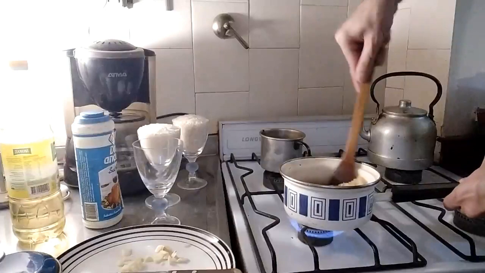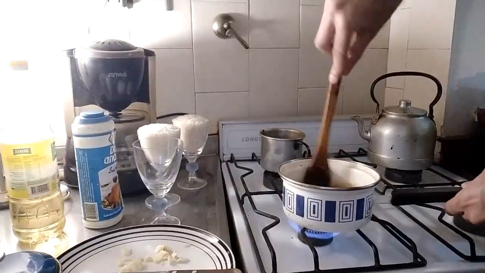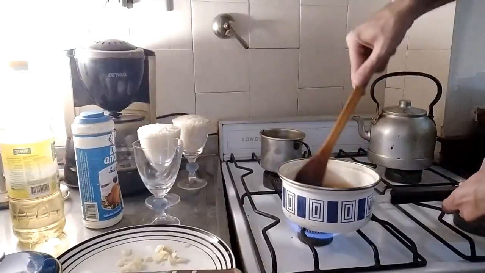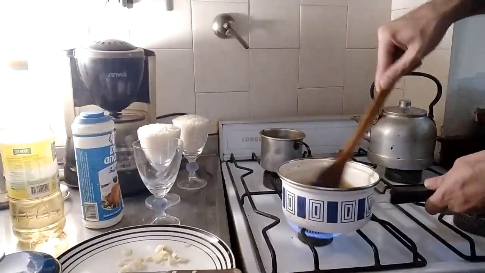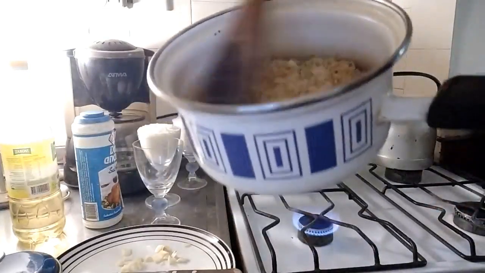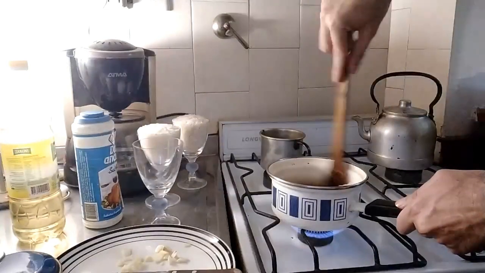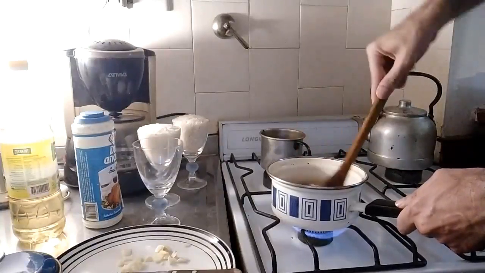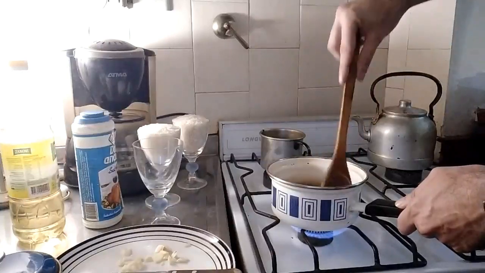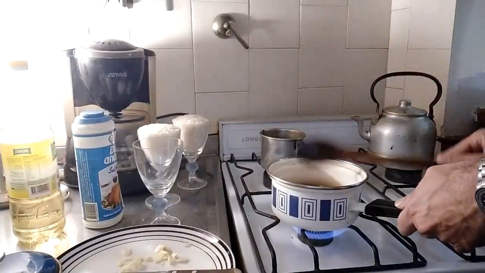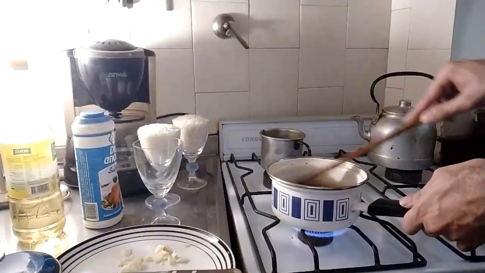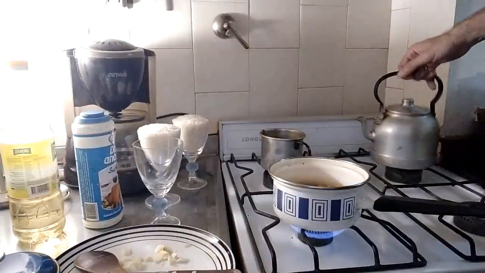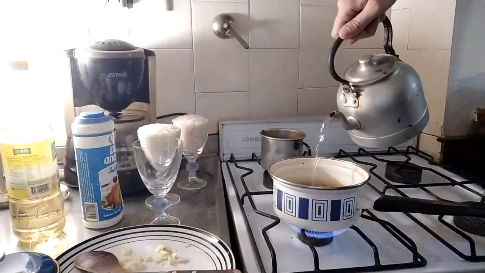There, it's becoming a little bit darker. You see, it smells like popcorn. It's just a little bit, you don't need too much. Usually that's how you get fluffy rice, if you don't want the rice to stick together. So now that it is already stir fried, I'm adding hot water.